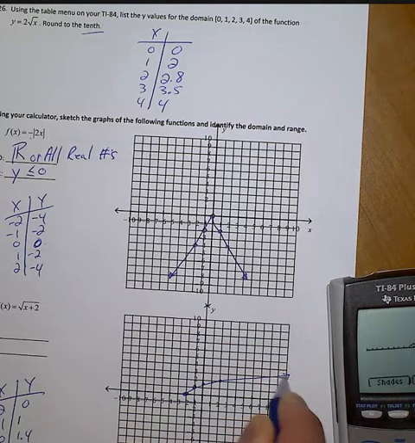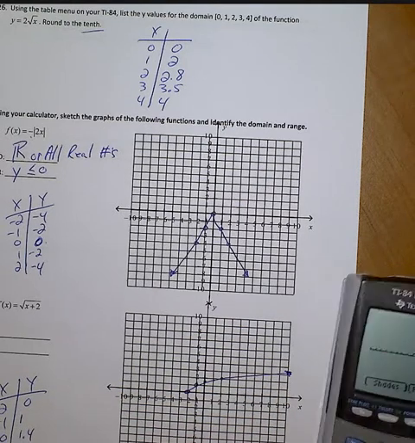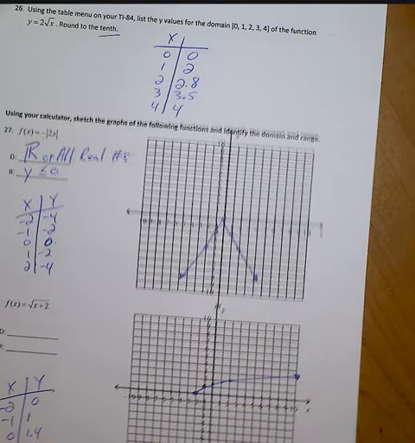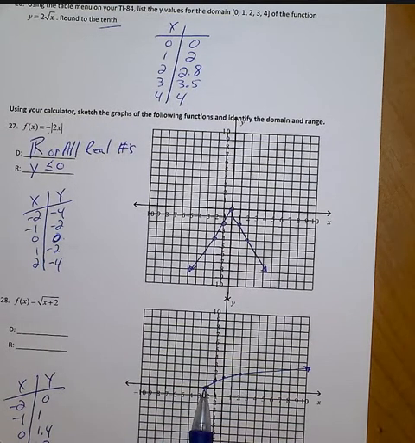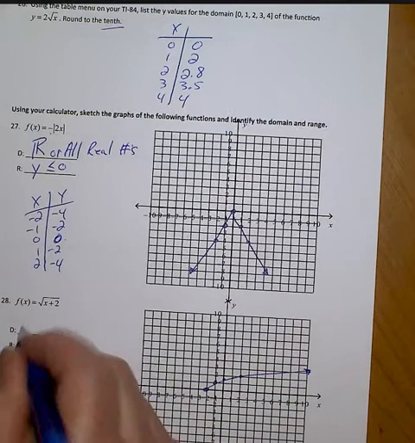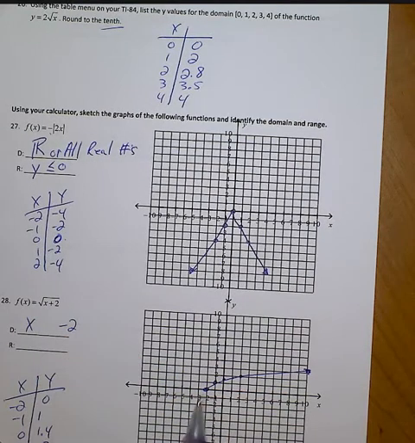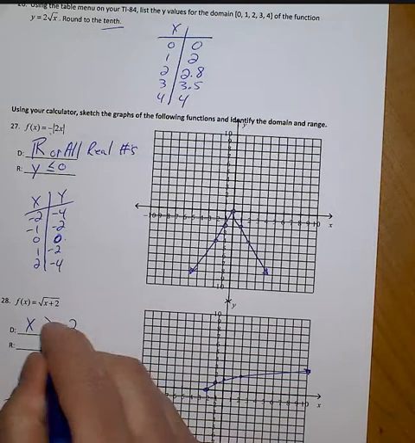Out. So my domain: how far left and how far right? Well, it stops right there, at -2, right? So x, and we have -2. Where are my x's? They're going to be greater than or equal to -2.